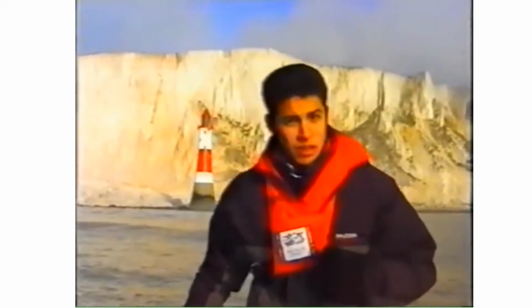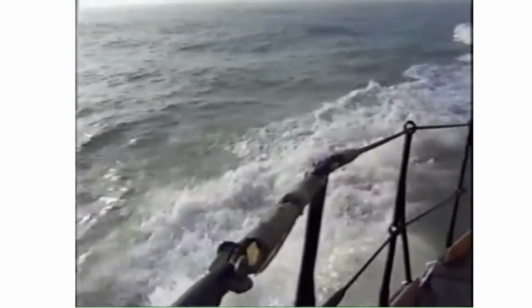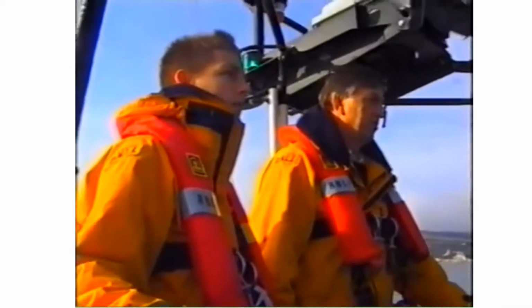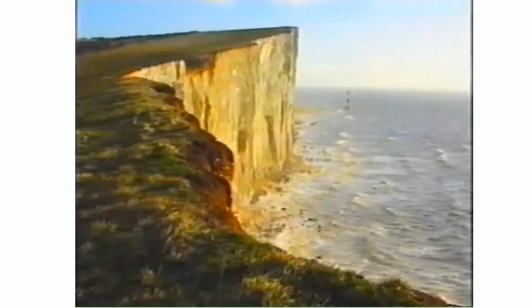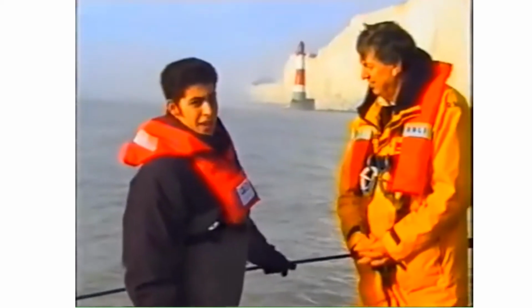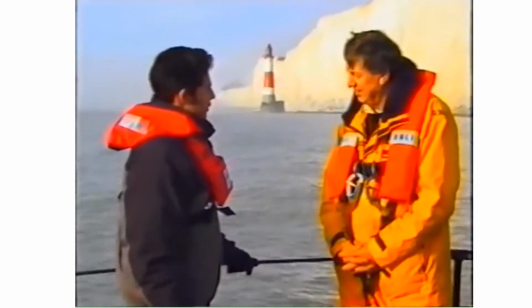But it can be extremely quick. The crew of the Eastbourne lifeboat saw something huge happen with their own eyes on this stretch of coast at Beachy Head. The coxswain of the lifeboat is David Cork. Could you tell us what happened here, David?